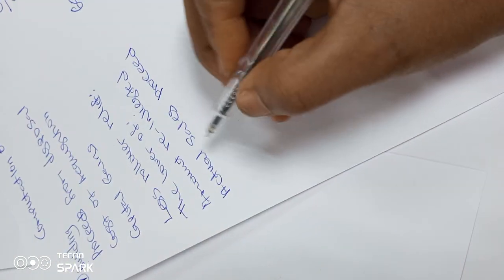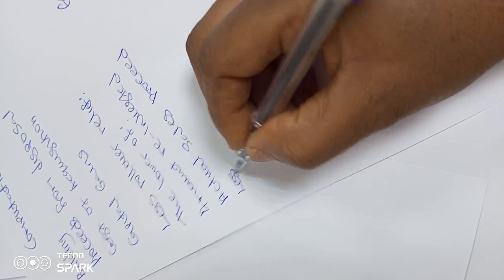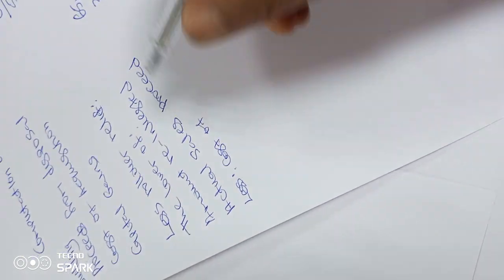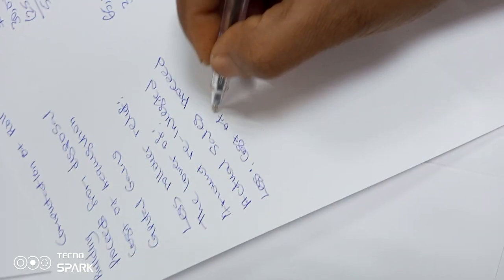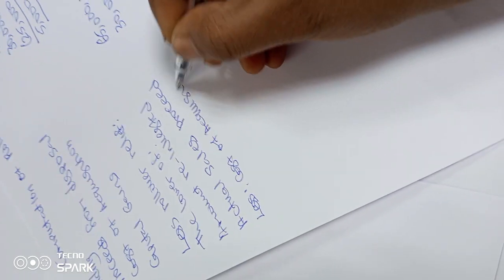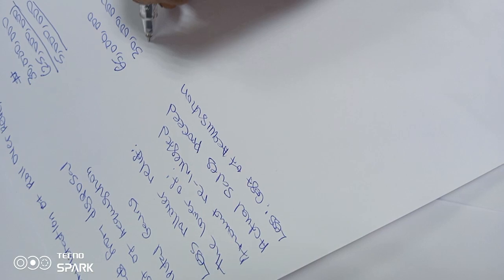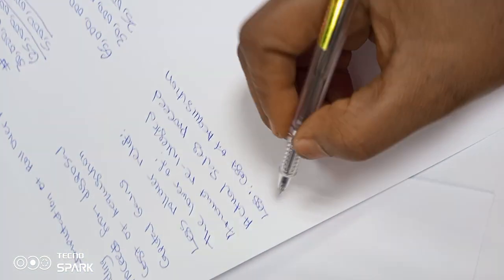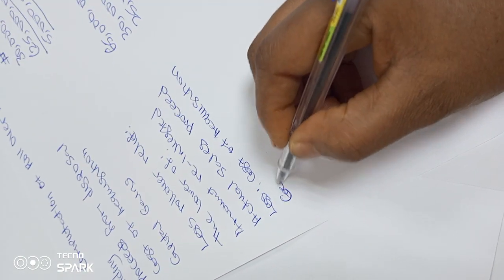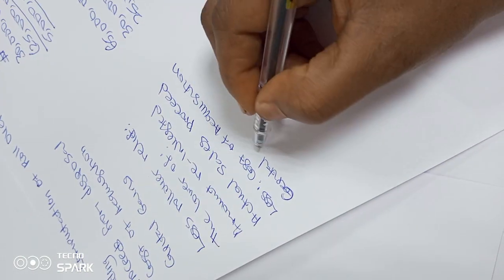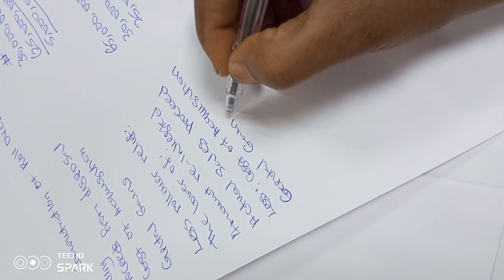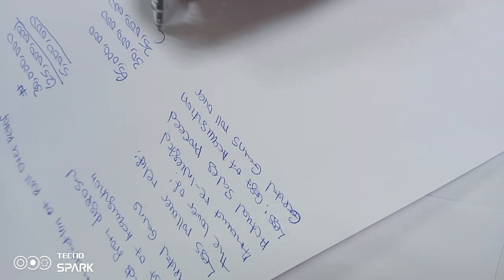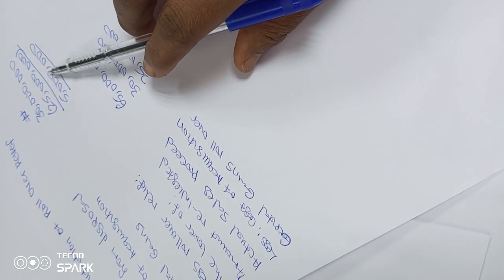Then you have to less, that is deduct, the cost of acquisition, same thing we did before, which will give you 25 million. Then the capital gain that you roll over is 5 million, which is this capital gain.